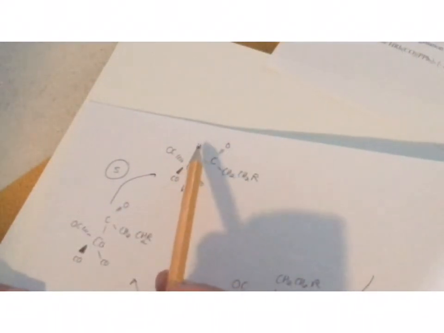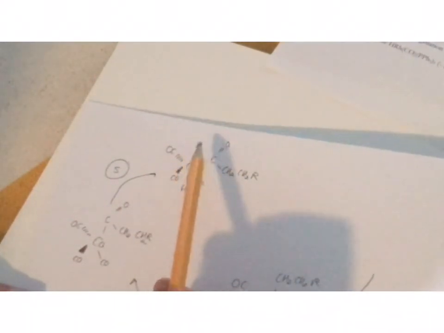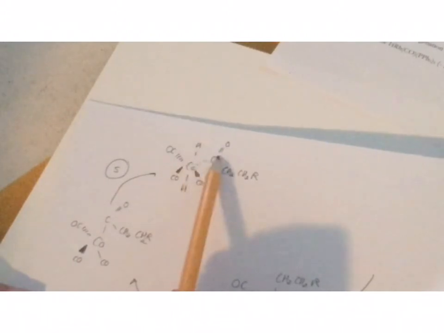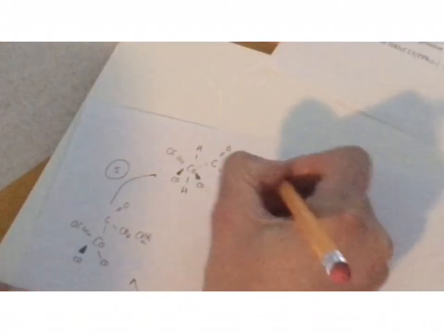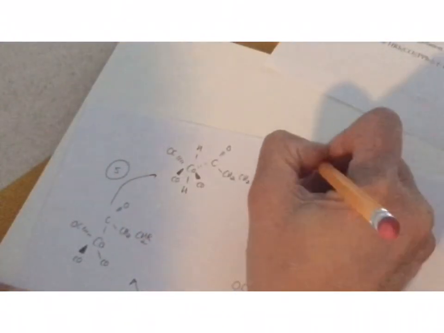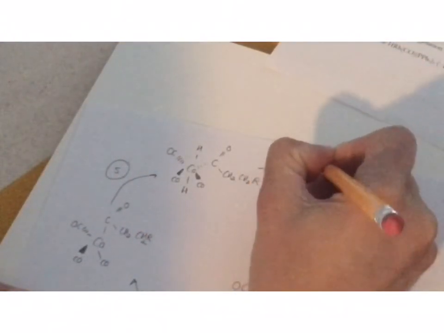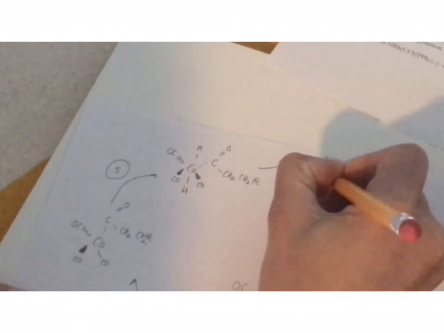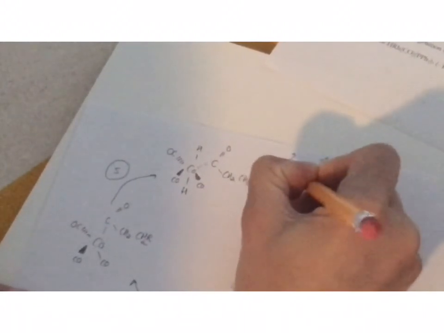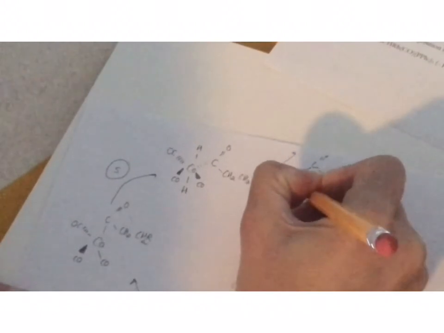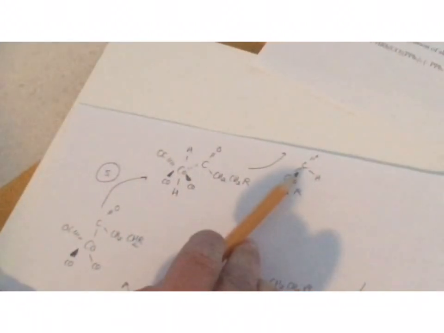Okay, so as you can see here, right, our reductive elimination is going to happen. We're going to have the hydrogen here migrate to the carbon. So we're going to have a reductive elimination of the linear aldehyde. My linear aldehyde here, right?